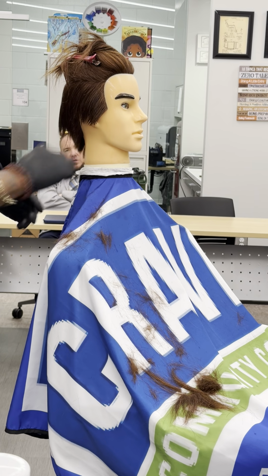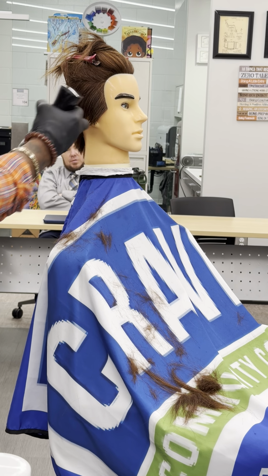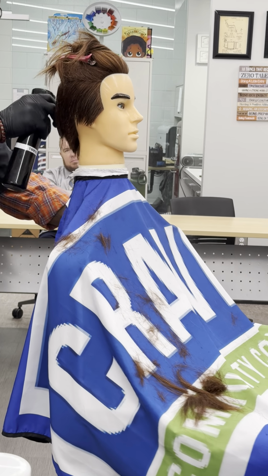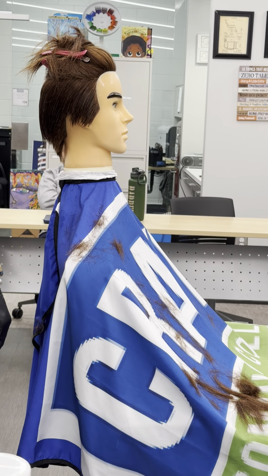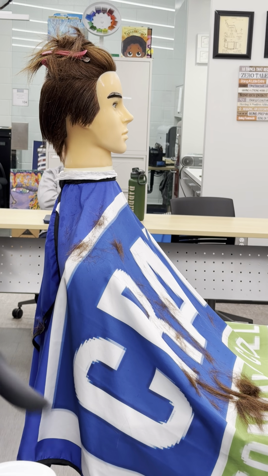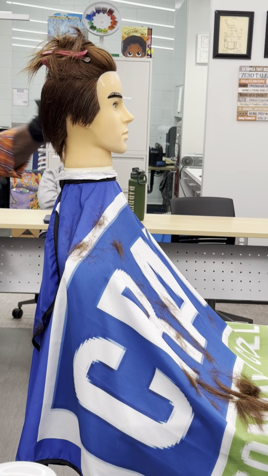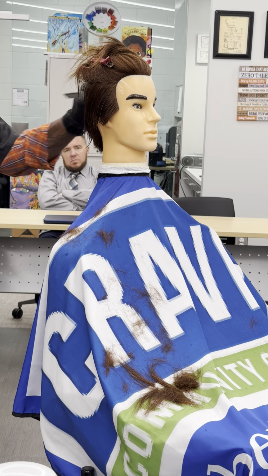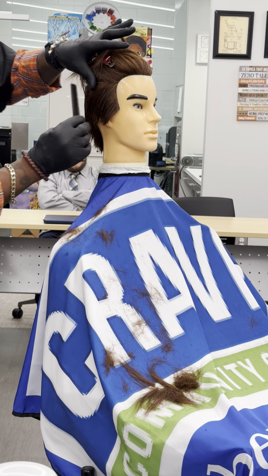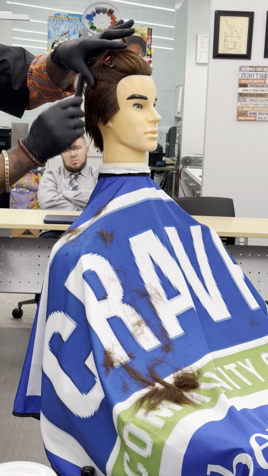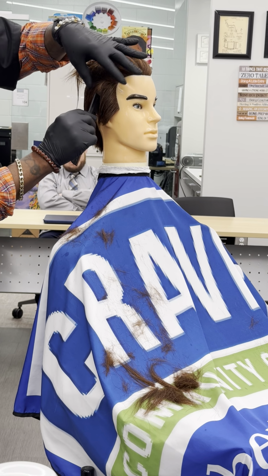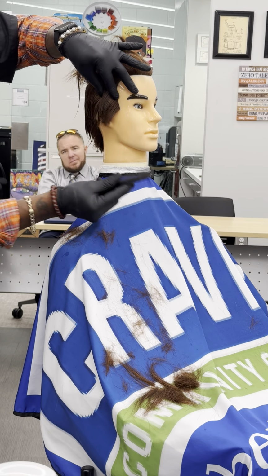I want to make sure I've got it saturated pretty good, because every time I reach back and grab the water bottle, time is still a factor. I don't want y'all to act like you got all day, because you don't. At this point, on my side here, I make this angle cut, which is a vertical line, making my vertical parting.